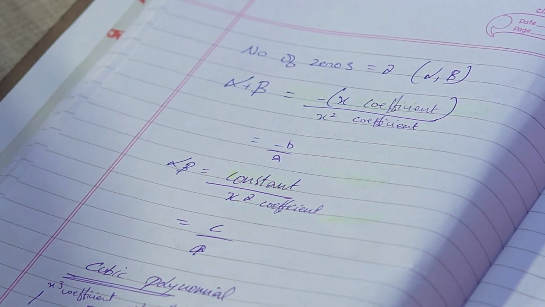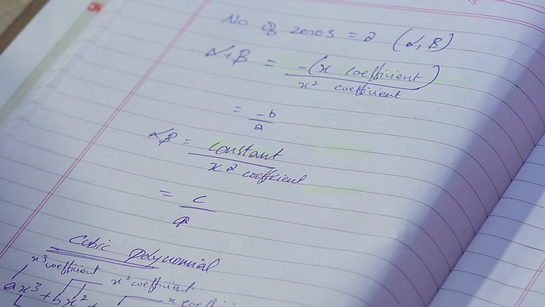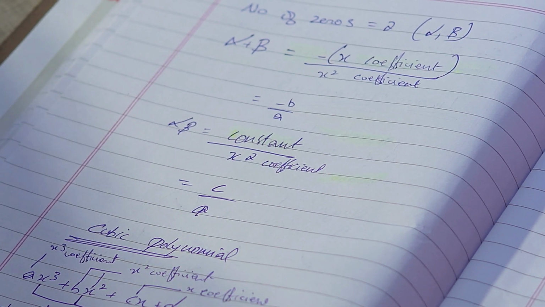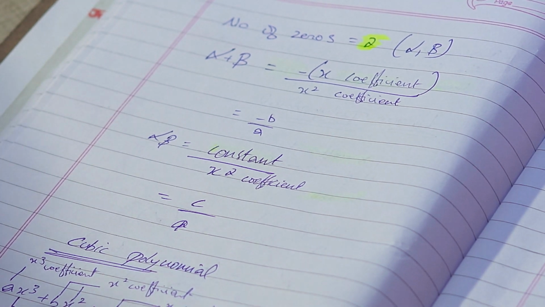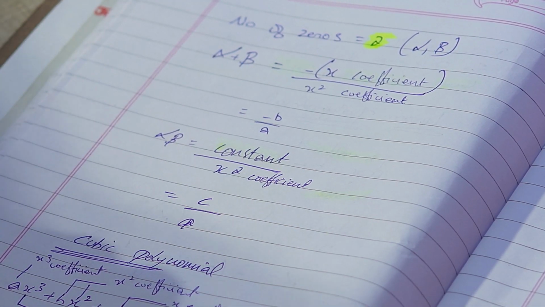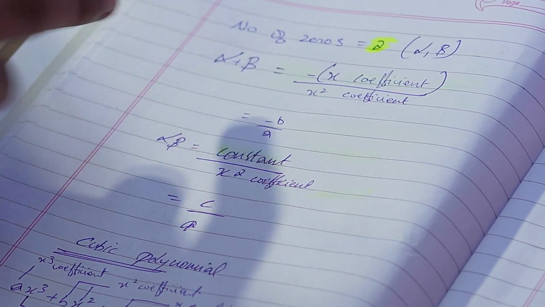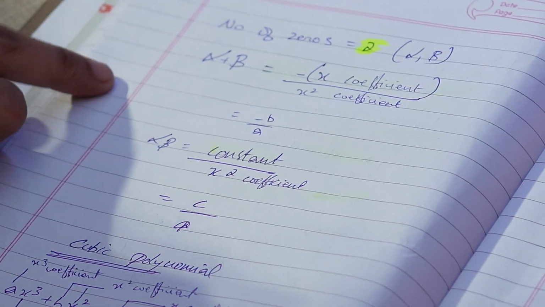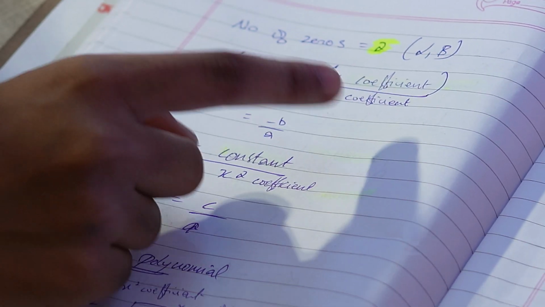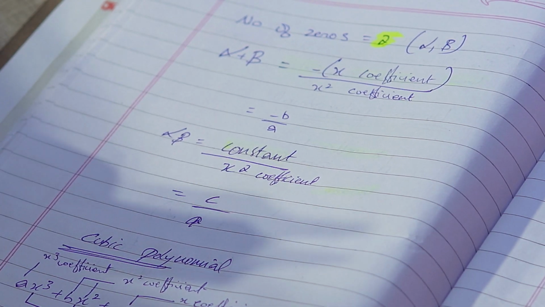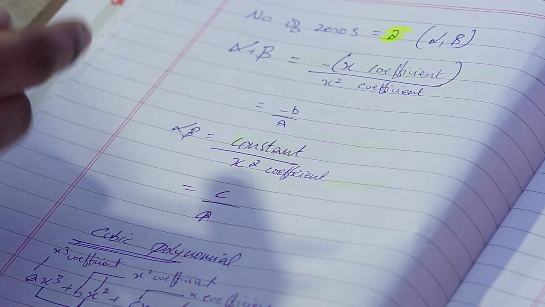Next, number of zeros. If the degree of the polynomial is 2, it is a quadratic polynomial, so the number of zeros is 2. If the number of zeros is 1, the unknown value is alpha, and now it is alpha and beta. Alpha and beta are the zeros. So if there are 2 degrees, there are 2 zeros, alpha and beta, because they are the known values.